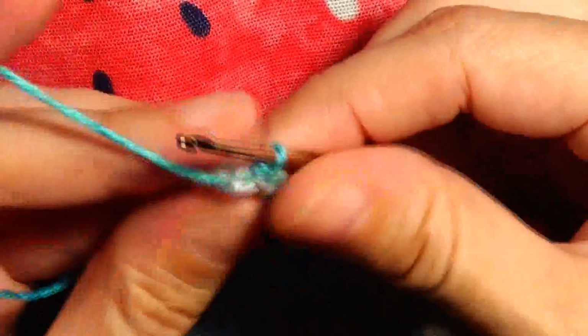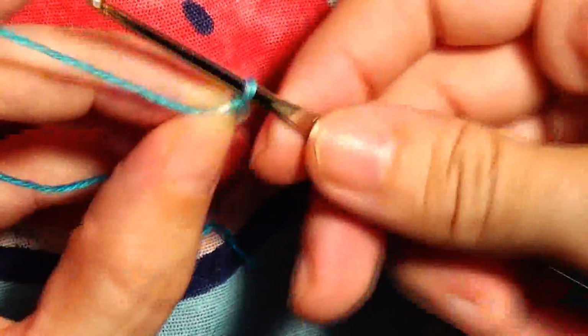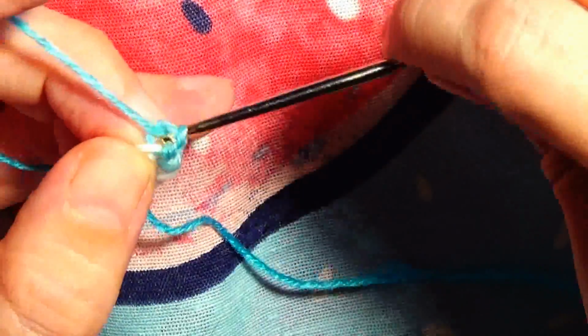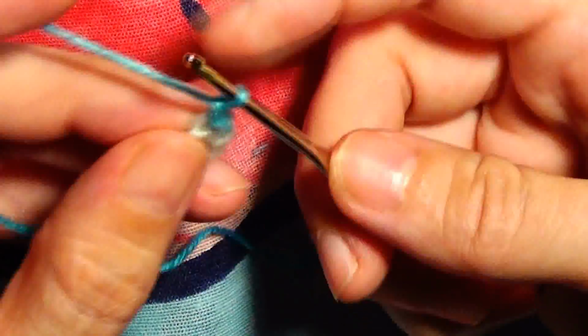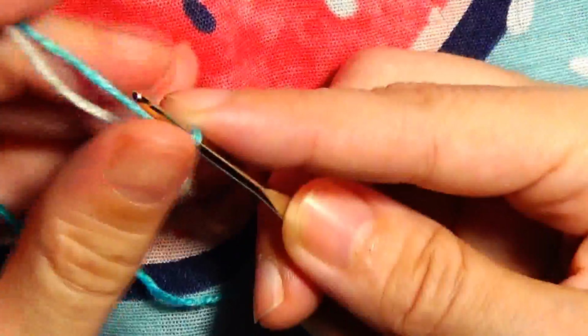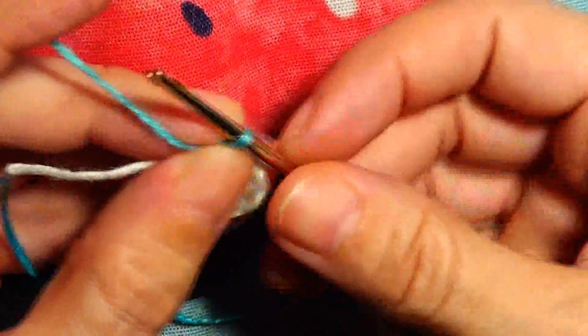And now let's make the petals. Again, I will grab the cord like this and take it out through the loop that I created previously.